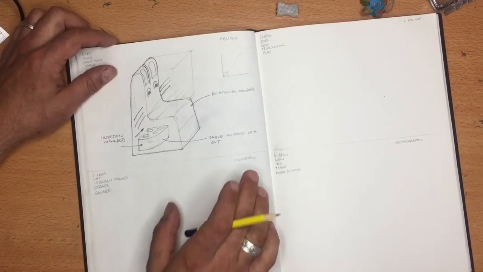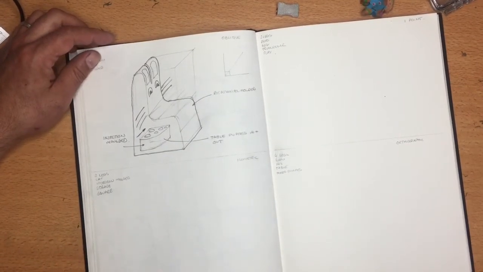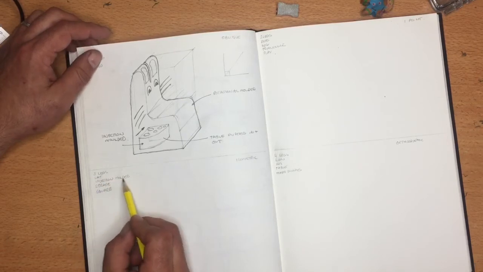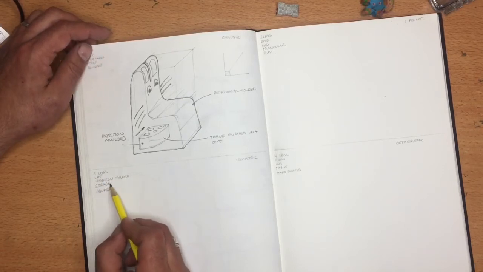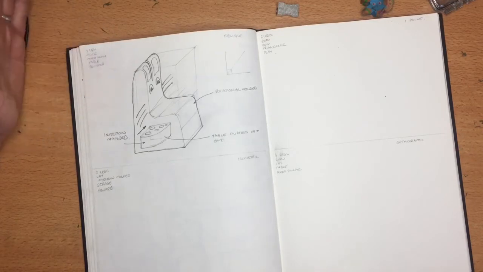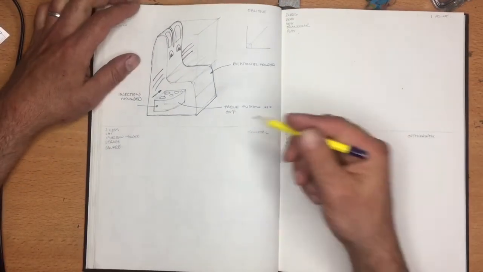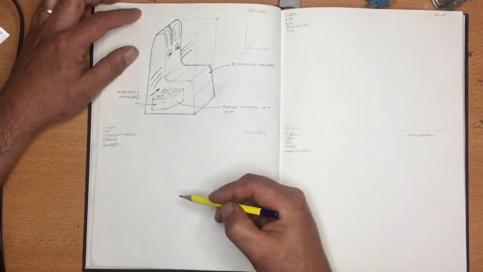Second idea, I was going to do it as an isometric, and for this one it's a three-legged chair. It's got to be inspired by a cat, it's going to be injection molded, it's got to have storage, and it's got to be sort of square in shape. So for an isometric, again, I'm going to start off with an isometric crate.